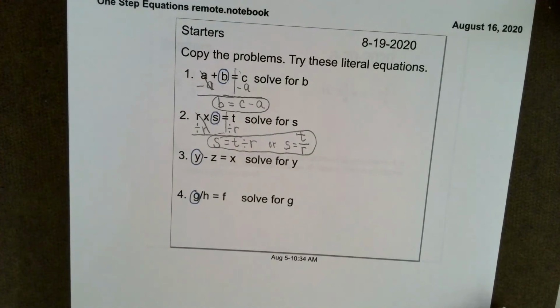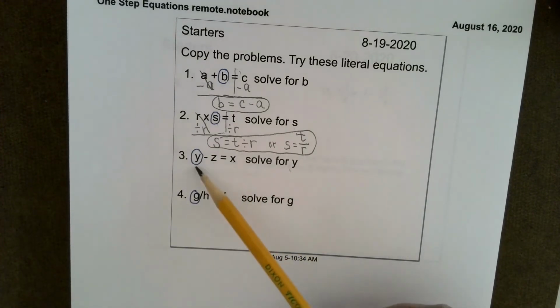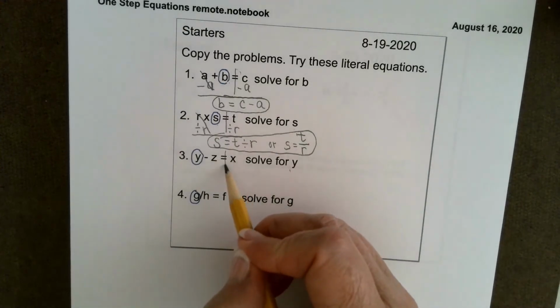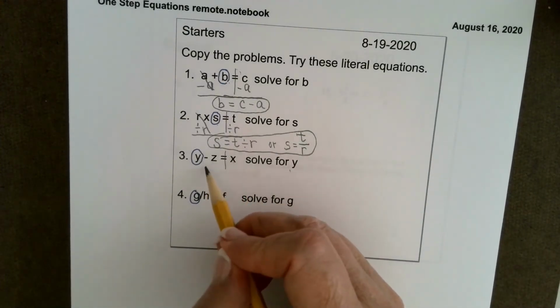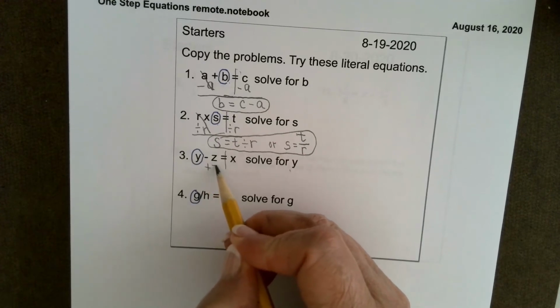On number 3, we've got a subtraction problem. We have y minus z is equal to x, and we want to solve for y. So I circled the y. We're going to split the equation. The opposite of subtracting z is adding z.